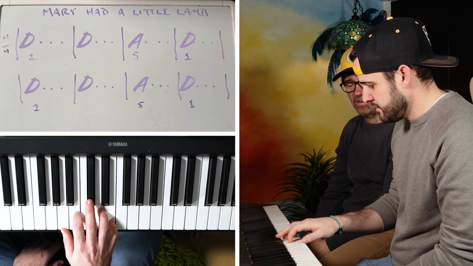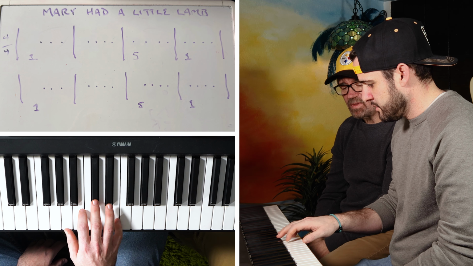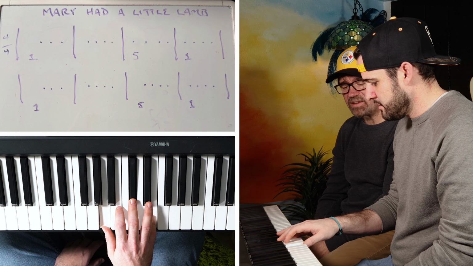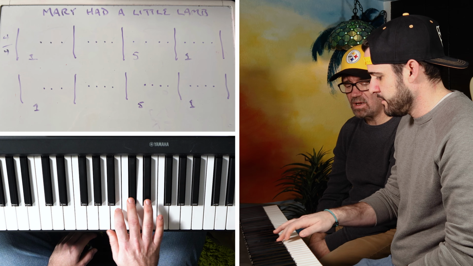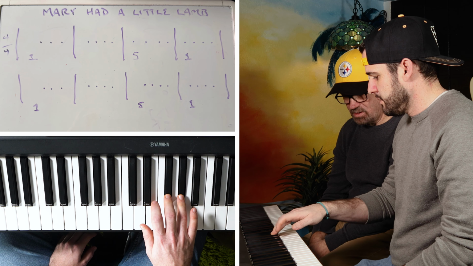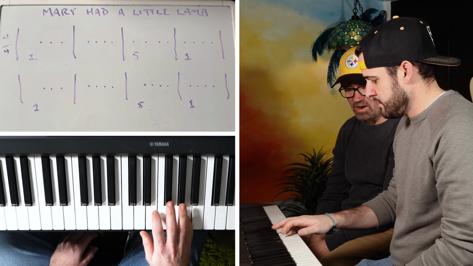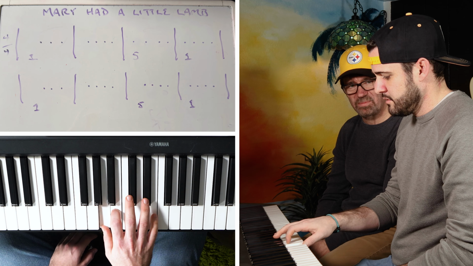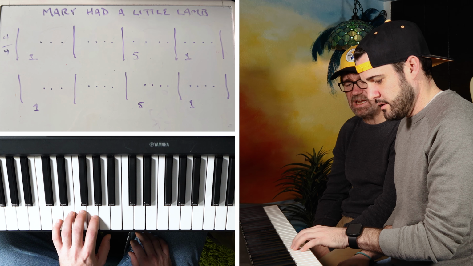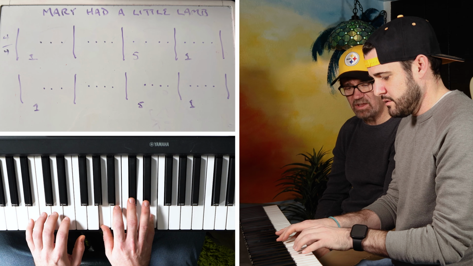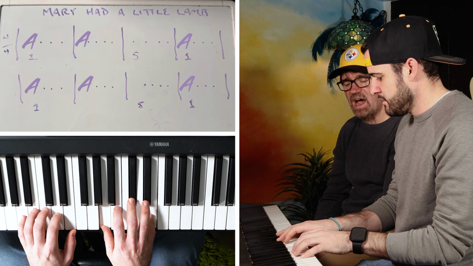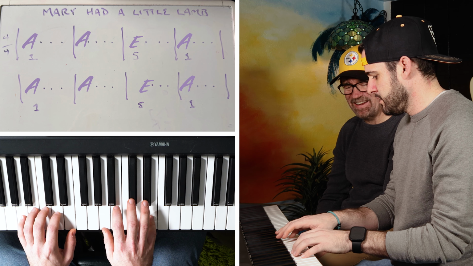Now let's go to A. Play me the A major scale. That's an A chord. Go ahead and play me the whole thing with the right hand. Right, so we've got 3 sharps now, right? F sharp, C sharp, and G sharp. Okay, so play me an A bass note and an A chord. Just one time. There's the 1. Now, what's our 5? 5 is E. Okay.